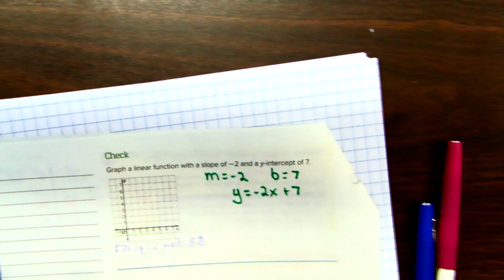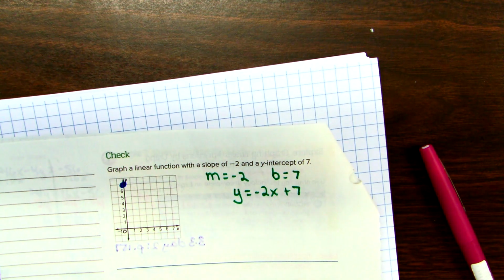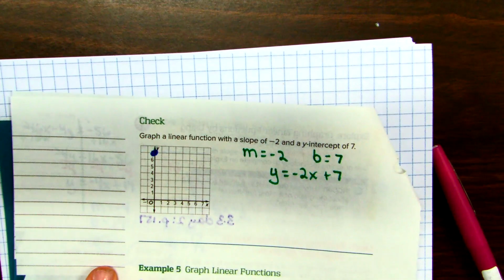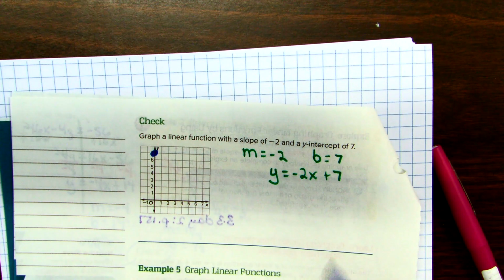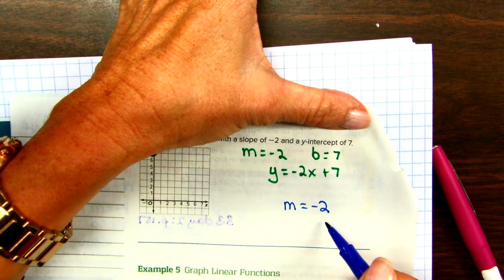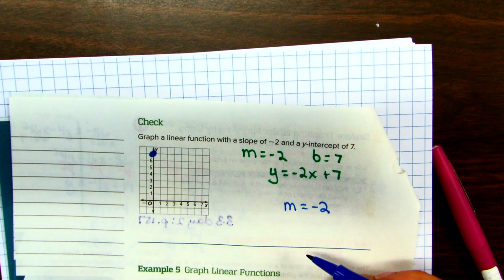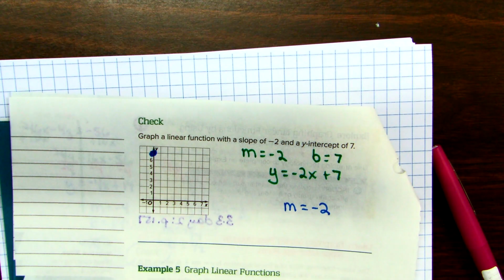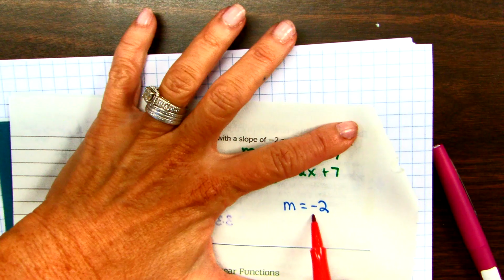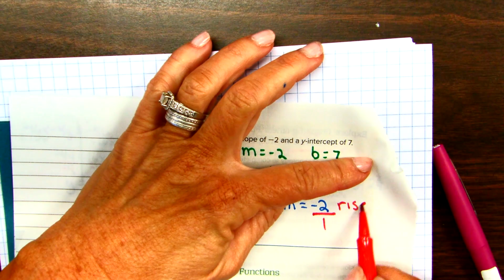First point always goes on the y-axis. B is +7. That's right there. Right? 50% of the graph is done. Now look at your slope. We have a slope of -2. We have rise, where's run? Our slope to graph needs to be a fraction. For one time in our life, we want a fraction, right? How do you make a -2 a fraction? You can make any number in the universe a fraction by doing what? Just put a 1 under it. Yeah. That still equals -2. And there's my rise over run.